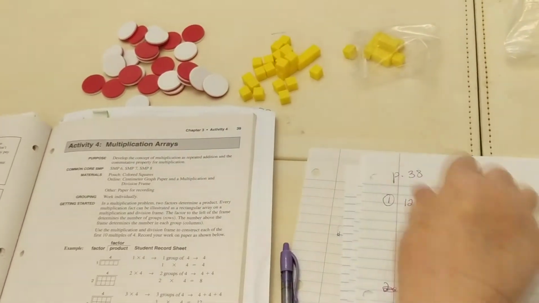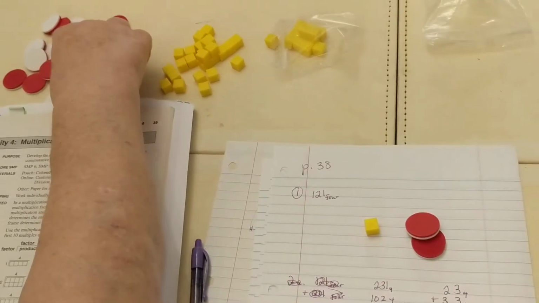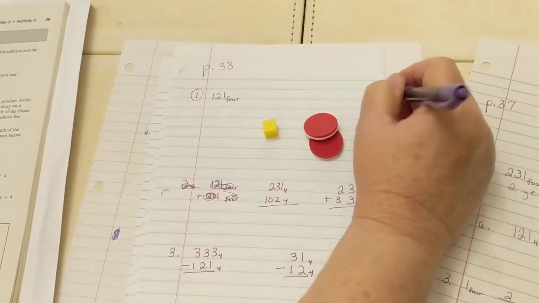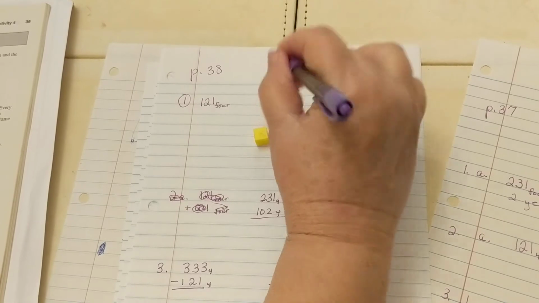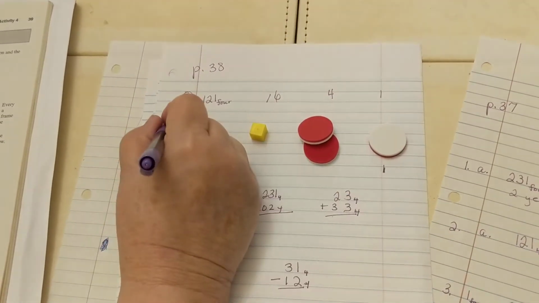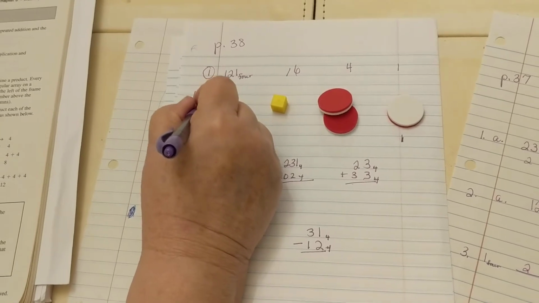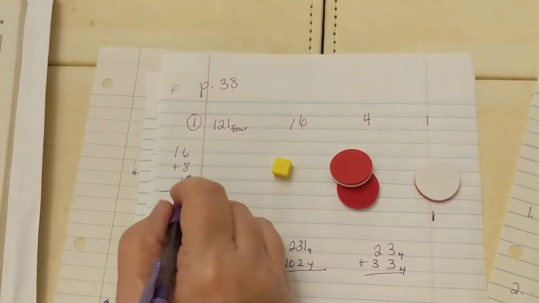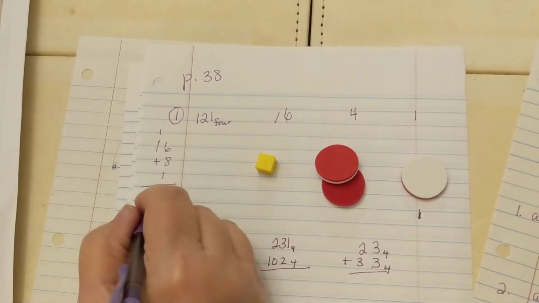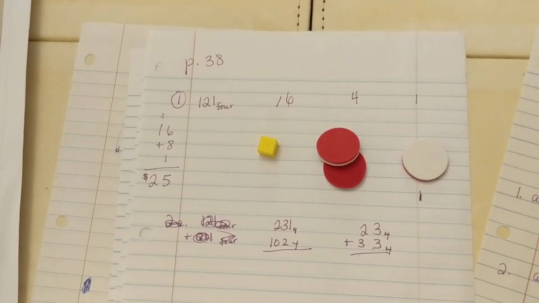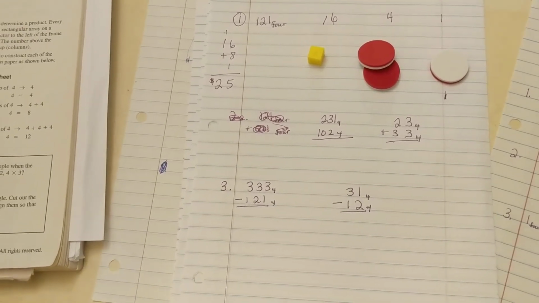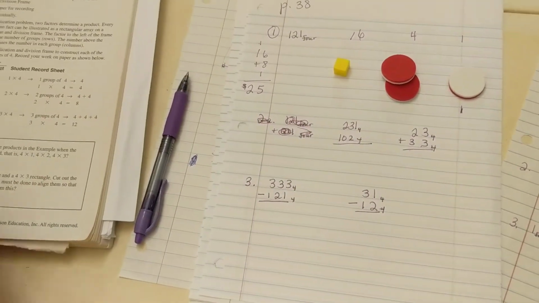Well, $1.21 in base 4 is 1 of these, 2 of these, and 1 of these. So, remember that stands for 1, this stands for 4, and this stands for 16. So we have 16, we have 2 4s, that's 8, and 1 1. And so that would be in our money, that is 25. That's the same as $25. All right, kind of expensive for one person. Okay, so you see if you can figure that out with these.